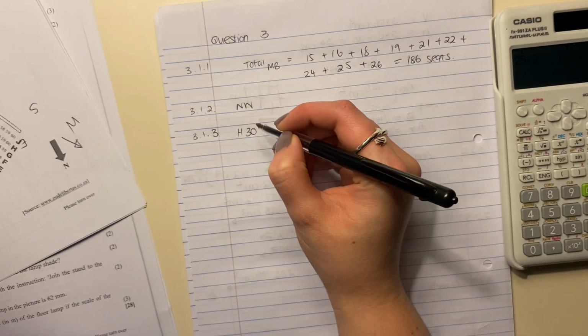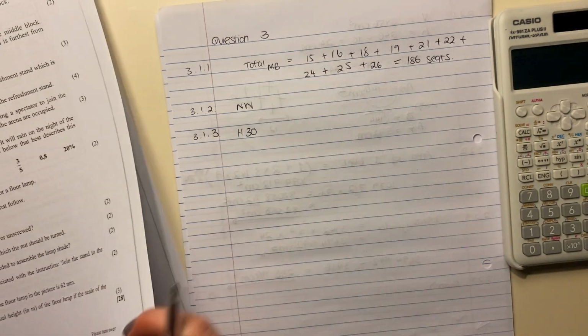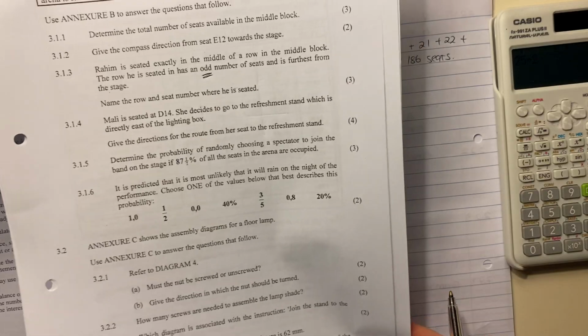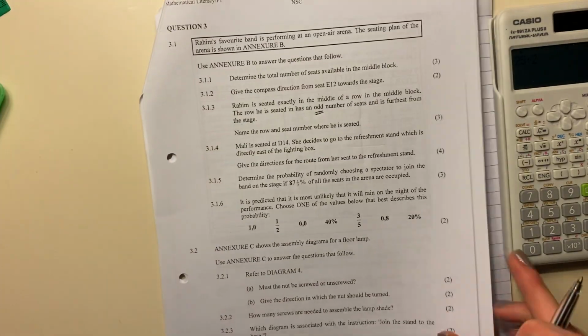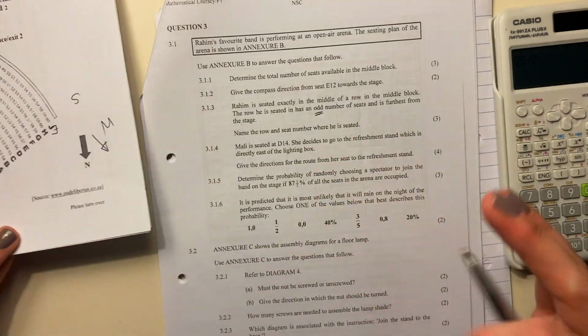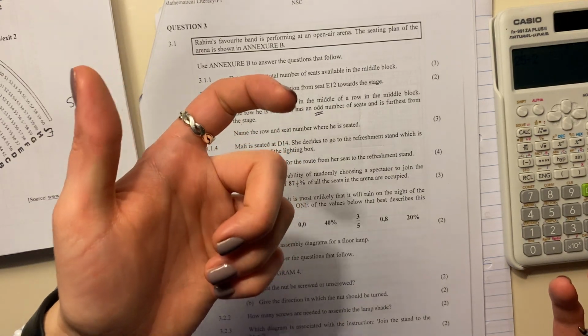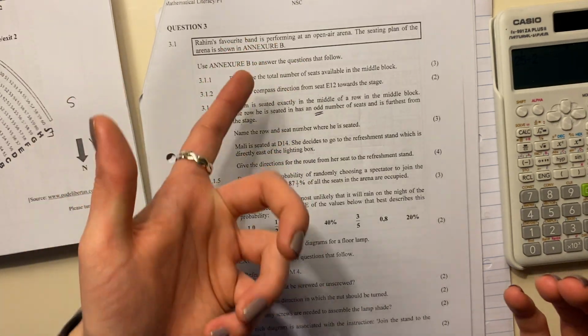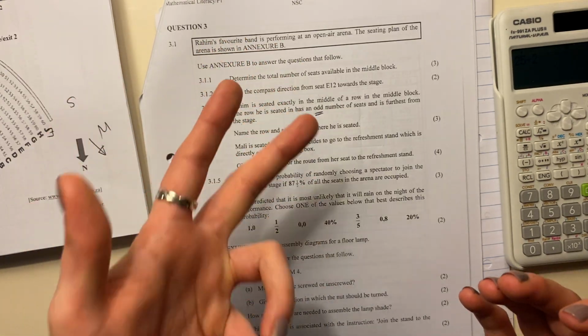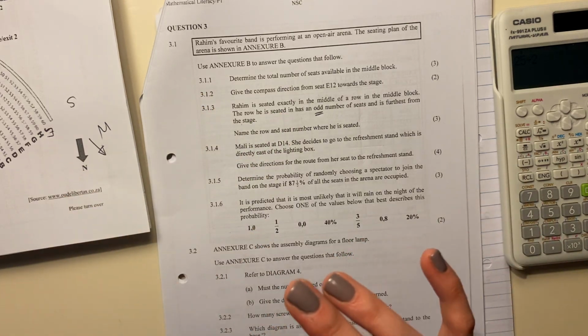Okay. And that question there is out of 3 marks because they're wanting you to find all of these aspects, right? You have to be in the middle block. It has to be the second from the back, right? And it has to be the middle seat. So there's lots of sort of little pieces there.